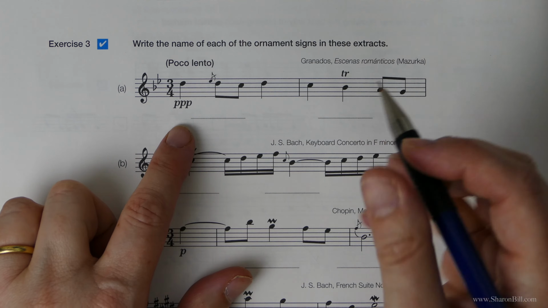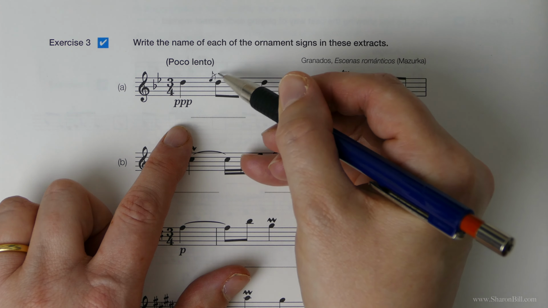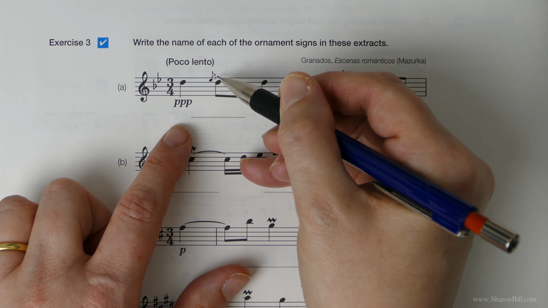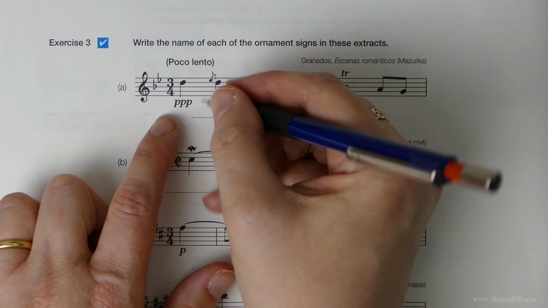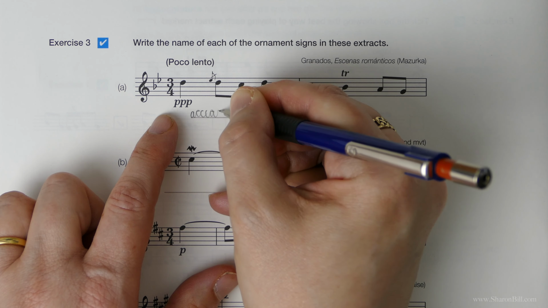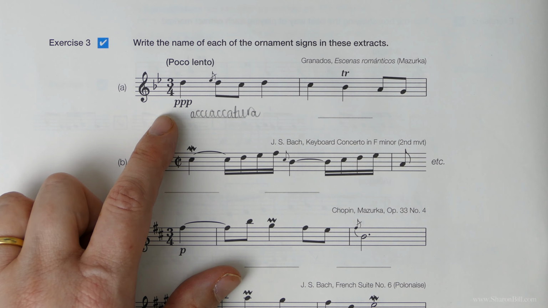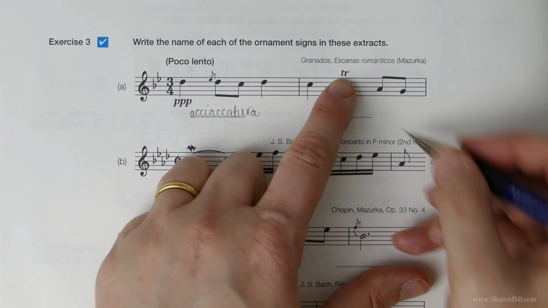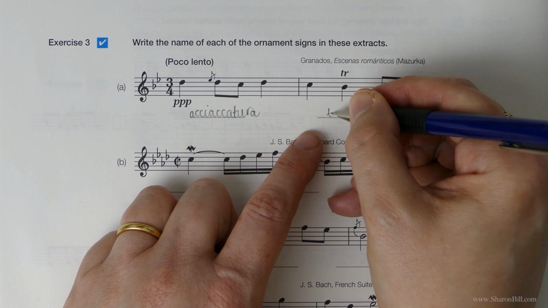So here, the only thing to watch out for is that you say this is an acciaccatura, not an appoggiatura, because an appoggiatura wouldn't have that little line through. We've only got a little space, so perhaps squish the writing, because it's double C, acciaccatura, there we go. And then that's nice and easy to remember because we've got the first letters already, it's a trill.